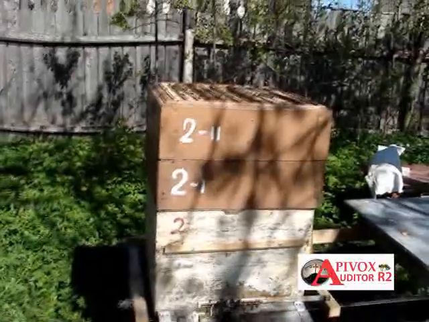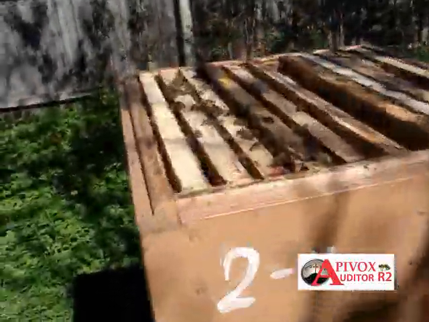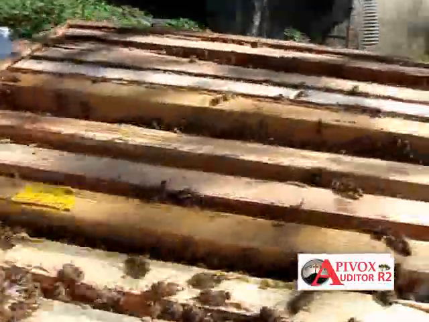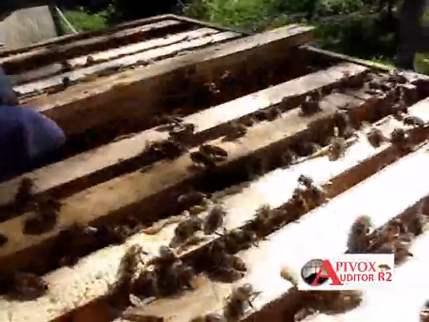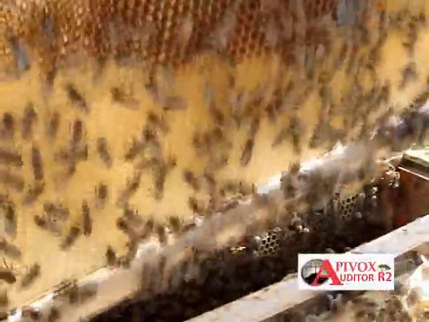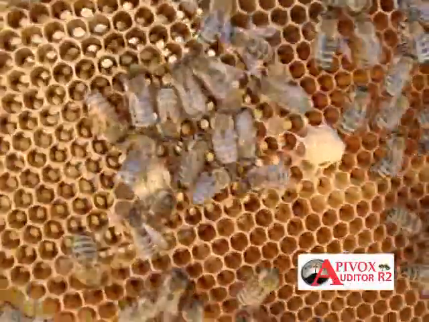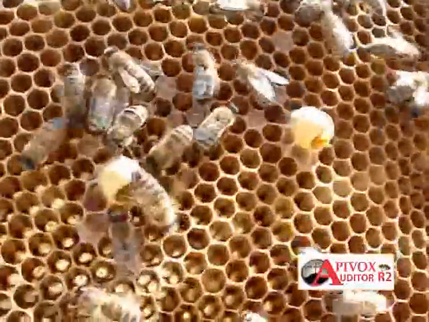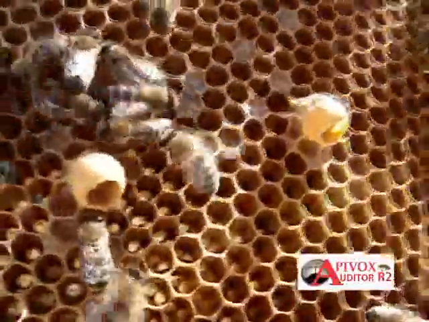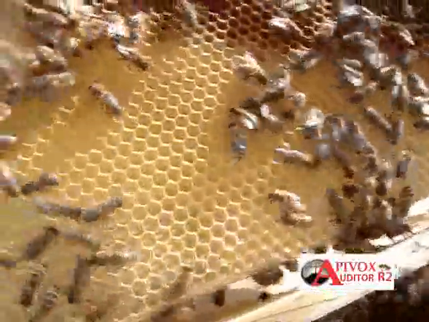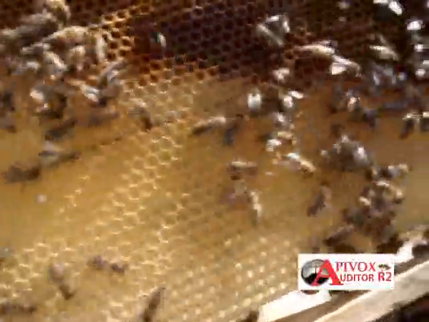Family number 2. Bees are not very happy to see us. The state is clearly excited. The second body box we settled a week ago. What will we see there? Swarming queen cups in the center of the nest. And a lot of young drone brood. The diagnosis of possible swarming state in this family is now clear to us.